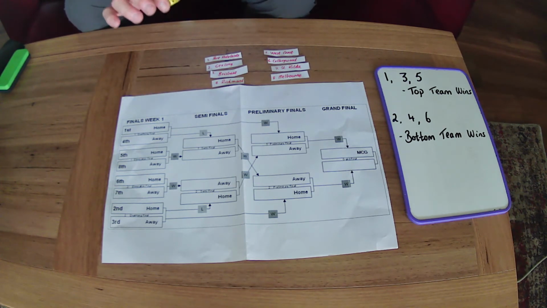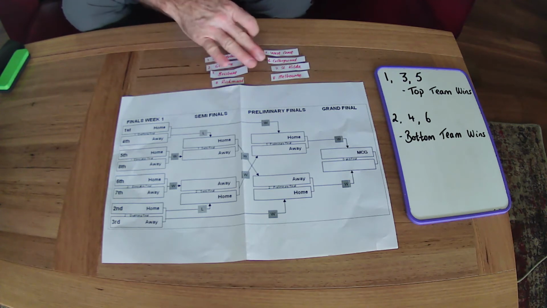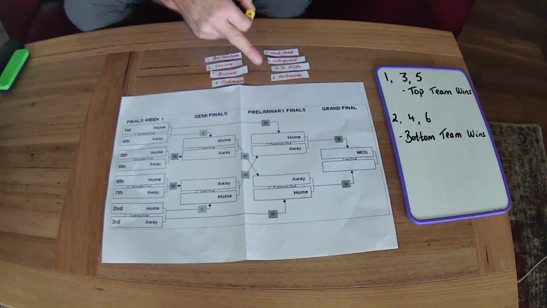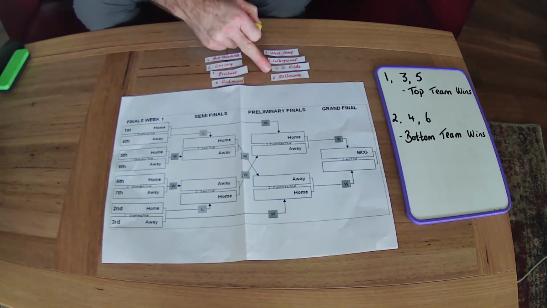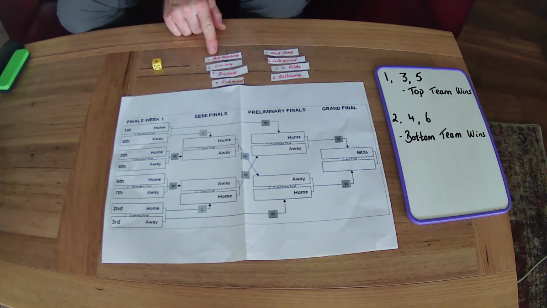Normally we would play this game once the season has ended and there's a week with no games before the finals start. Usually the order of the teams changes between now and then, and some teams outside the top 8 might come in, some of these might drop out. So let's see how we go. I've got them where they are at the moment.